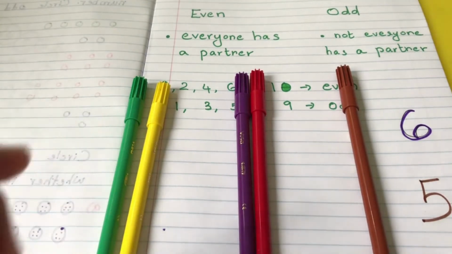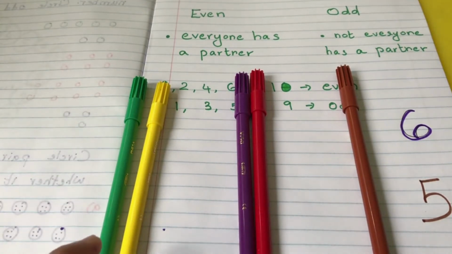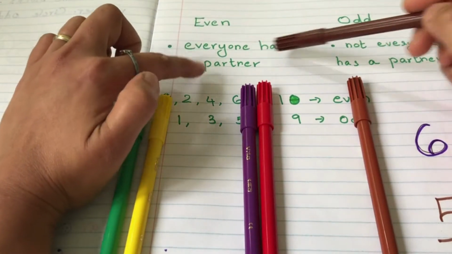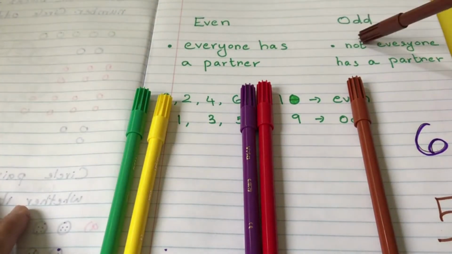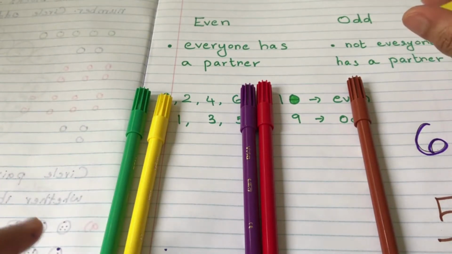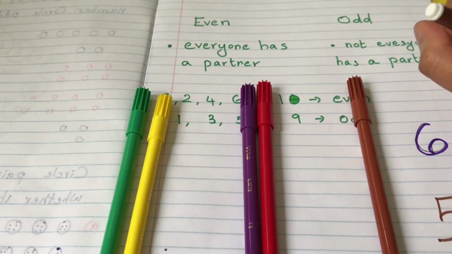So this way you can introduce the concept to the kids. They'll understand it very clearly. So an even number has a partner; for an odd number, not everyone has a partner. This is an easy way to make the kids understand the concept.